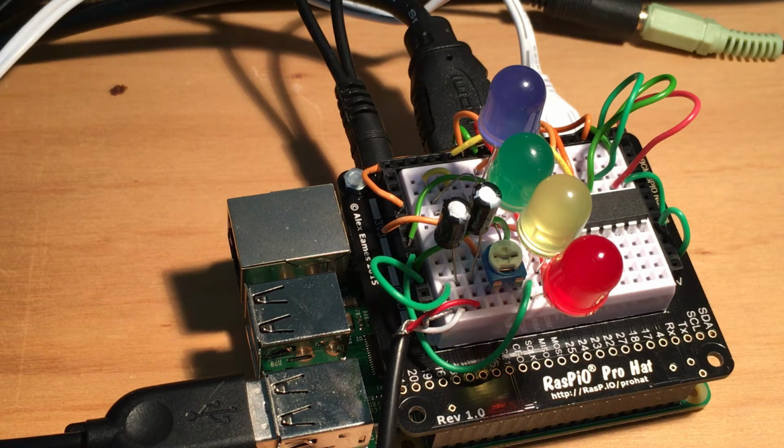Hi, a day or two ago I received my RasPiO ProHat Kickstarter reward together with an experimenter's kit containing various electronic components, and in addition an 8-channel digital to analog converter chip which can be used on the breadboard of the RasPiO ProHat. I thought about what type of project to try it out, and I decided that I would look at producing a LED bar graph which I could drive with some audio from Sonic Pi.